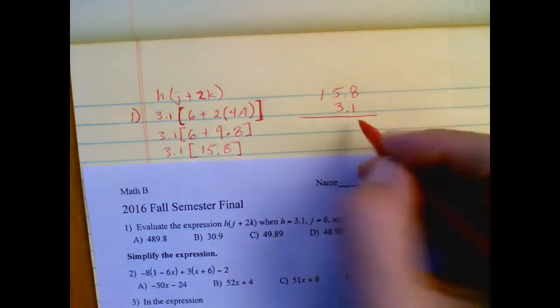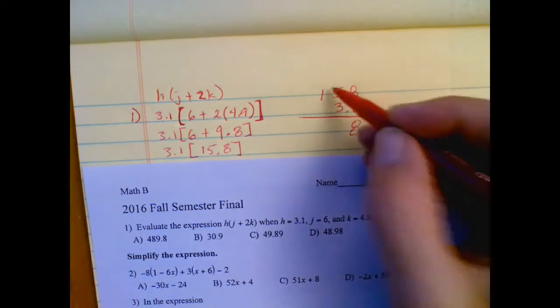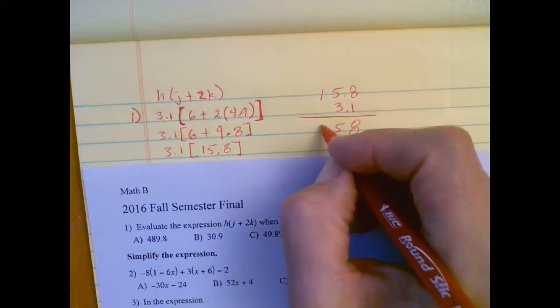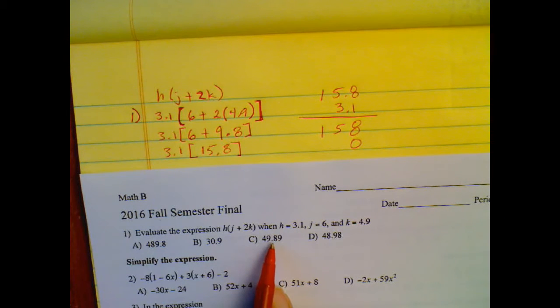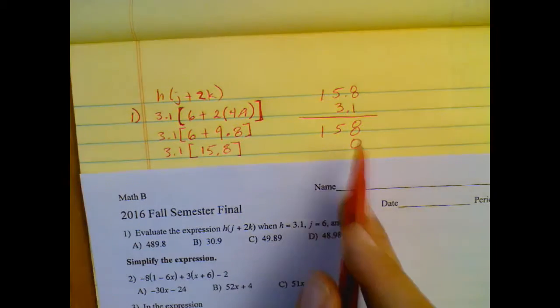Complete that. 1 times 8 is 8. 1 times 5 is 5. 1 times 1 is 1. Bring down the 0. I can see already that's not going to be B or C because those two options end in a 9, not an 8.